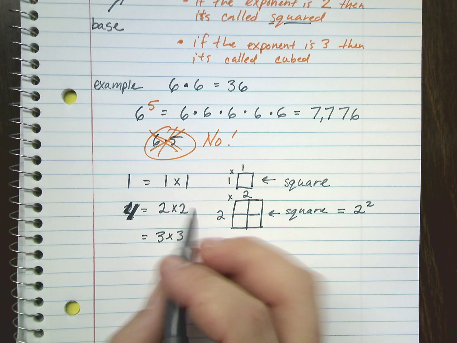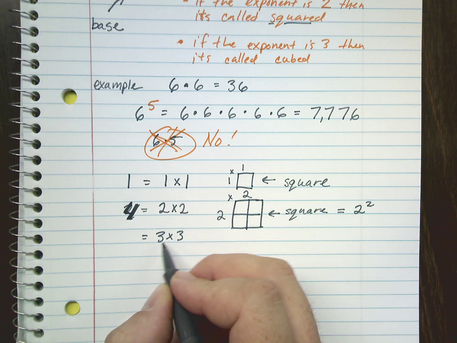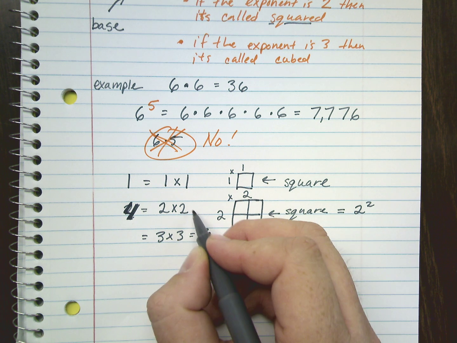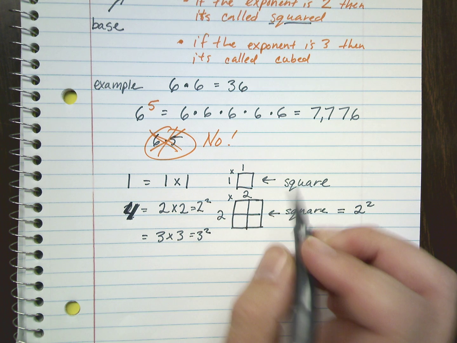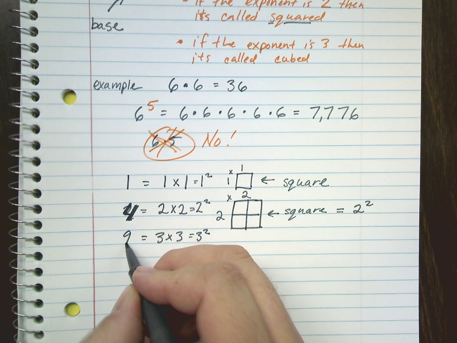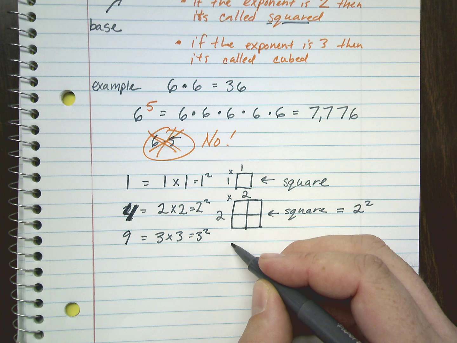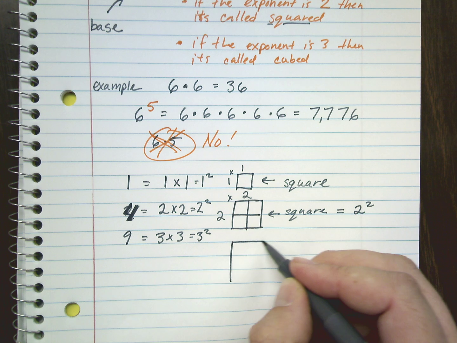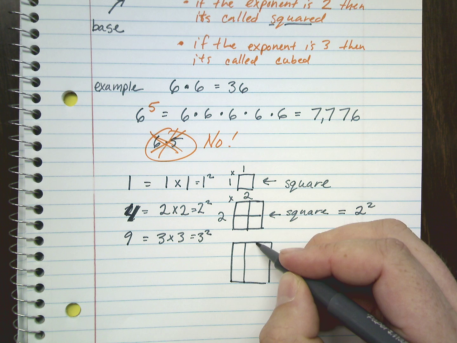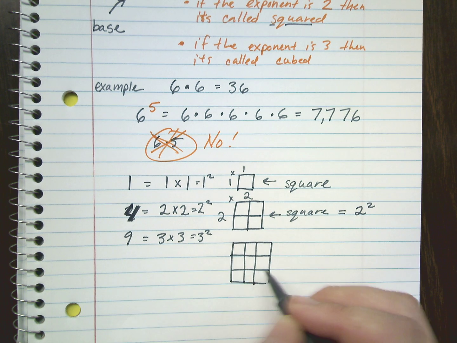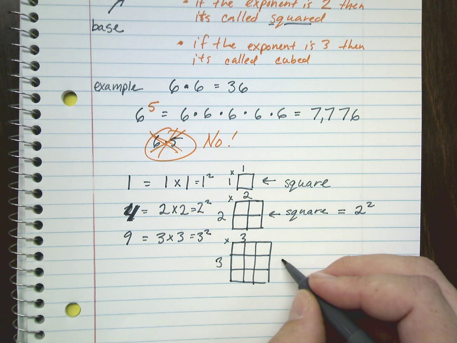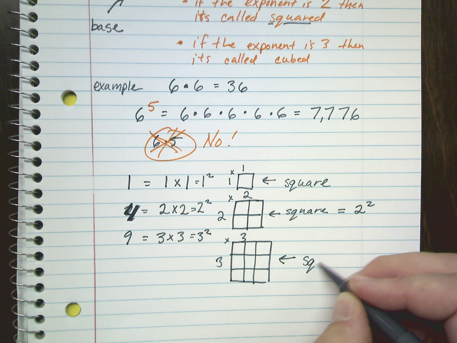3 by 3. And so 3 squared, because I'm multiplying 3 twice, is the same thing as 3 squared, and this is the same thing as 2 squared, and well, 1 squared, right? And so 3 times 3 is 9. So I'm going to have a square with 9 units, not a cube. Look at this. So this is 3 by 3, so it's 1, 2, 3 on this side times 3. And hey, guess what? This is also a square.